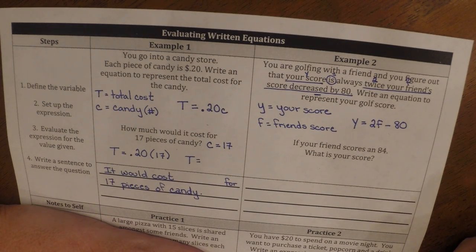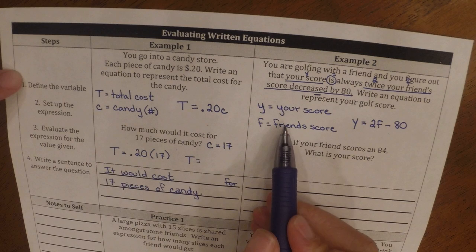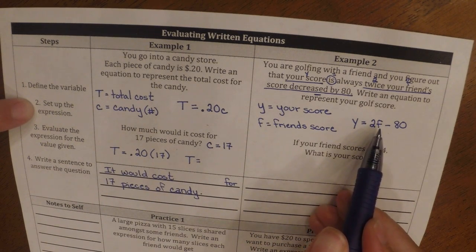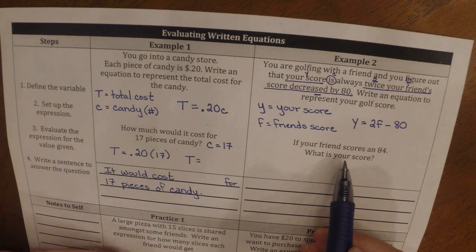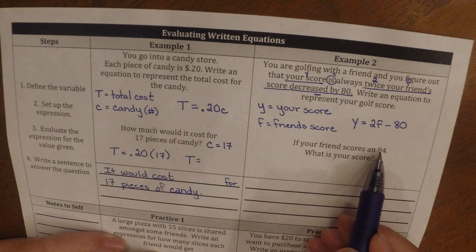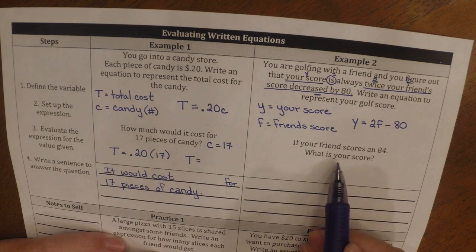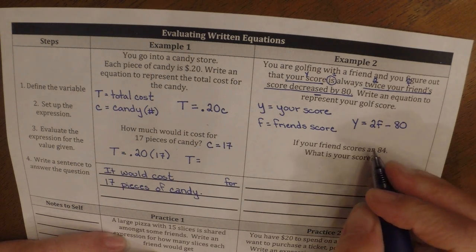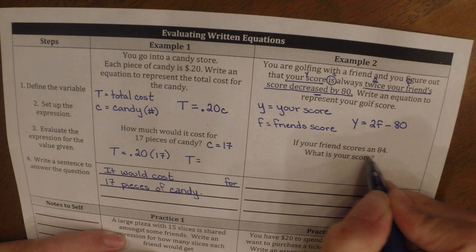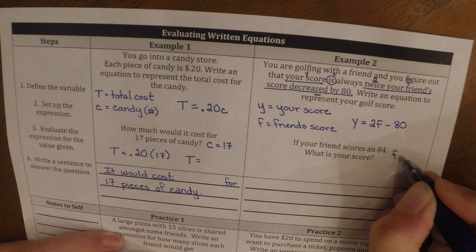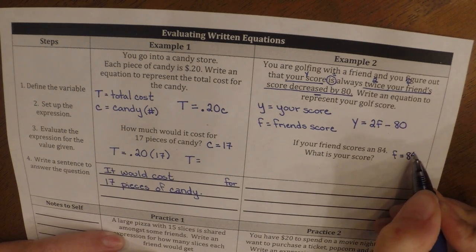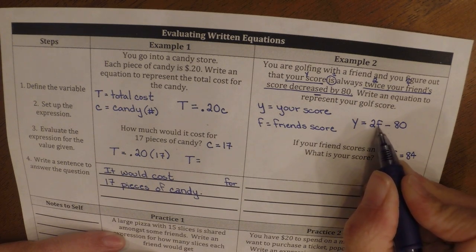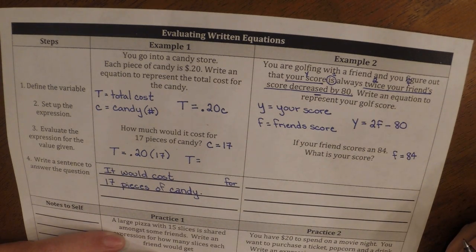So there's your equation. So I've defined my variables, I've set up an expression, and now it says evaluate for the information given. So this says if your friend scores an 84, what is your score? So now they're basically telling me friend score is 84. So F equals 84. So I'm supposed to take this information and plug that information in for here, for F. Okay.